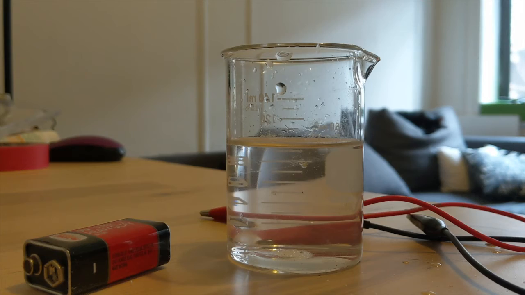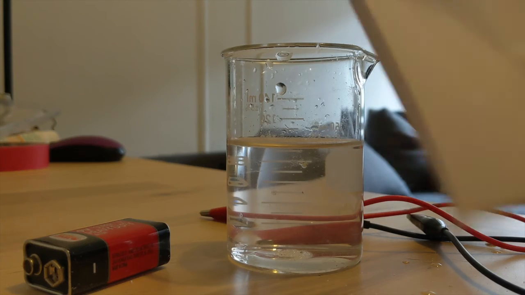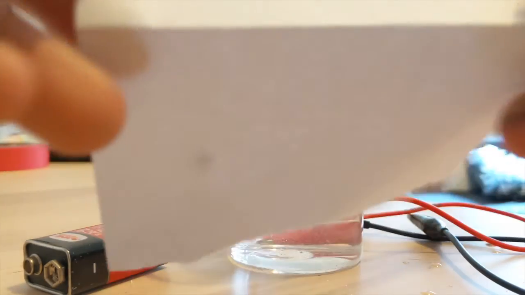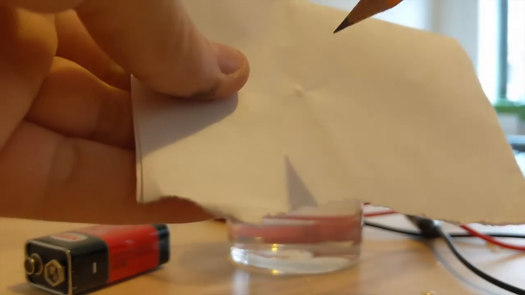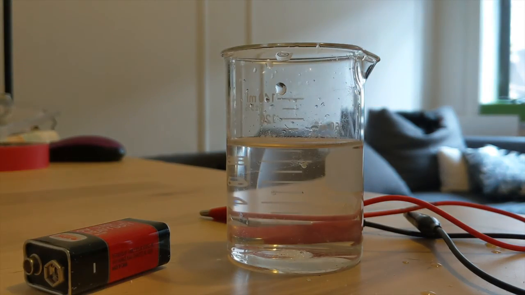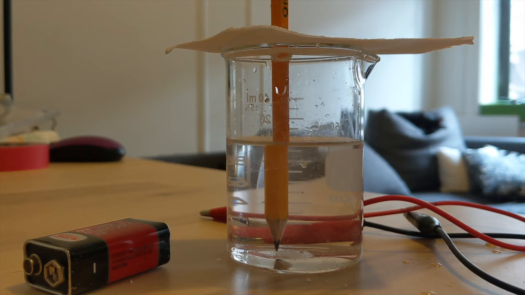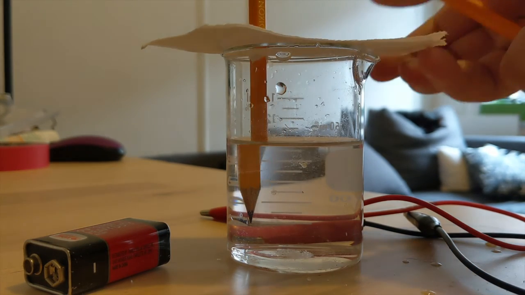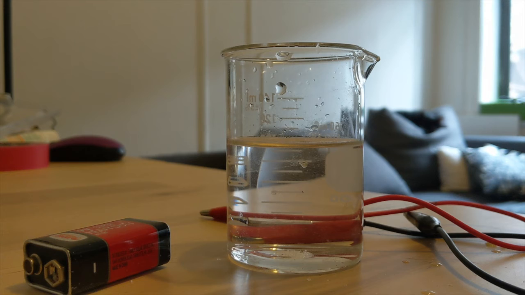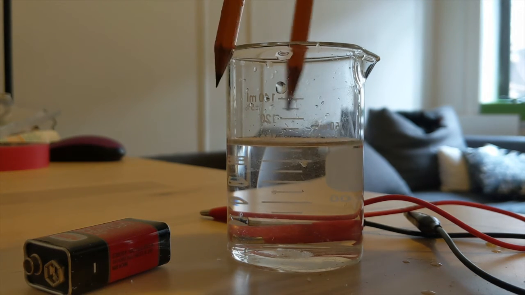And so what you're going to do is take your piece of paper. I've folded mine just in half so that way it's a little bit more sturdy. You're going to take the pencil and poke a hole through on top of the beaker of water, and it will sit in there. You're going to do the same thing with the second pencil to sit here at the top.